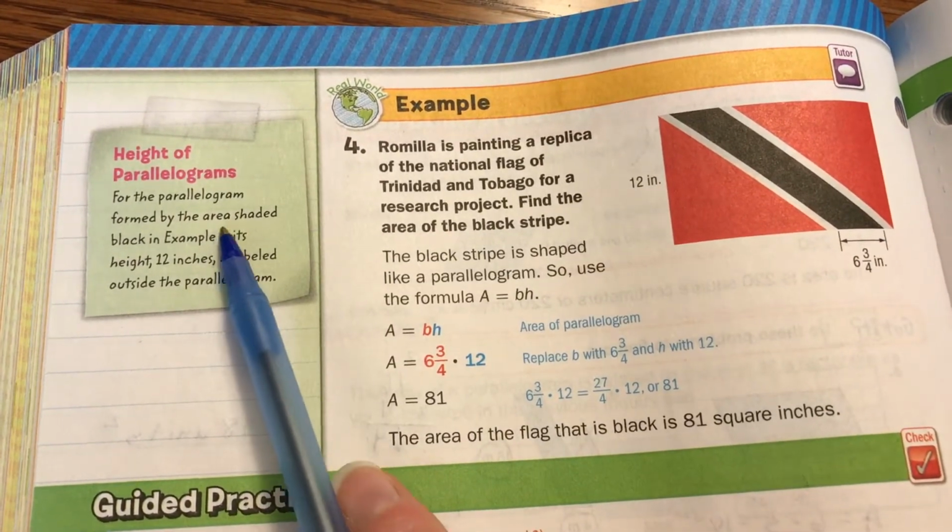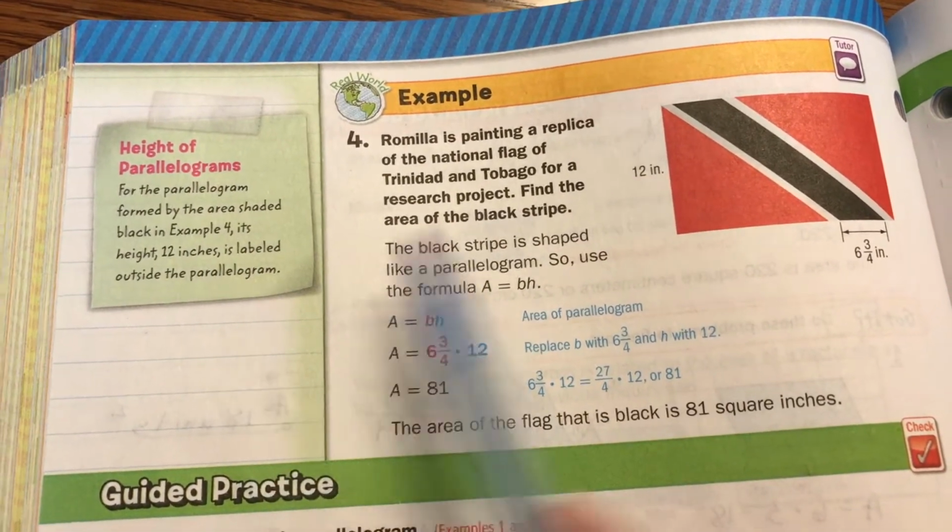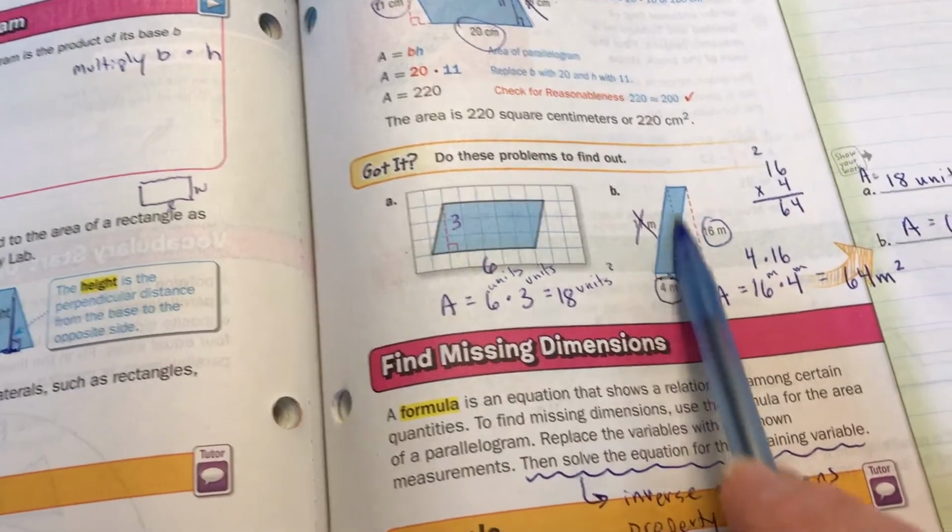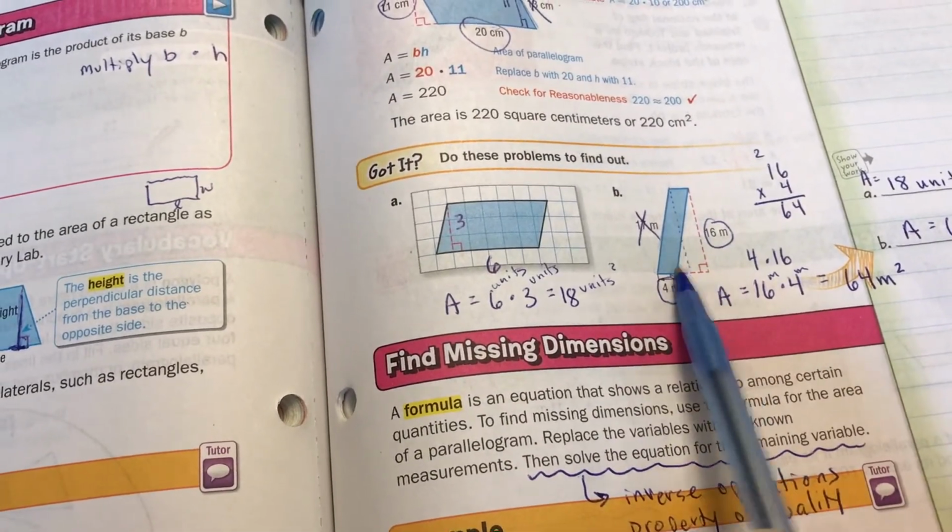Its height, 12 inches, is labeled outside the parallelogram. So that's just like what we did. Where was that one? Right here. Where it's really thin and you have to show that perpendicular line outside of the shape.